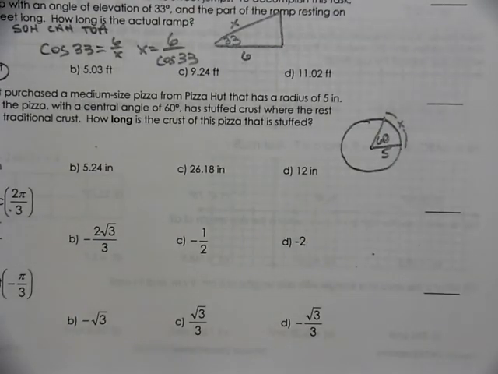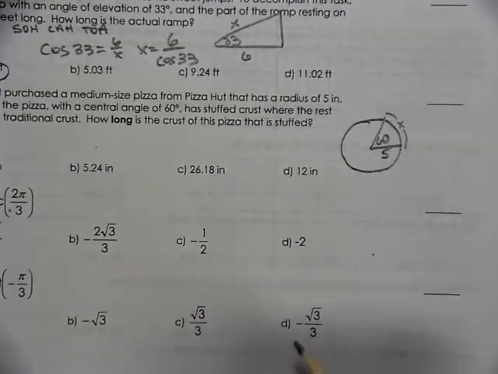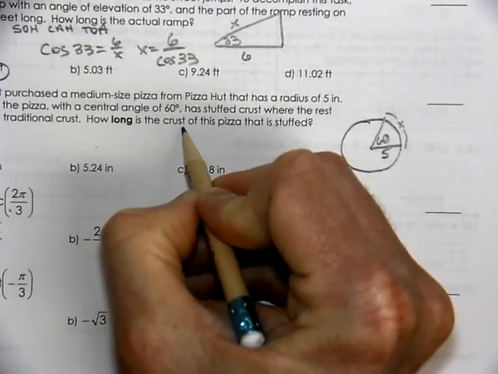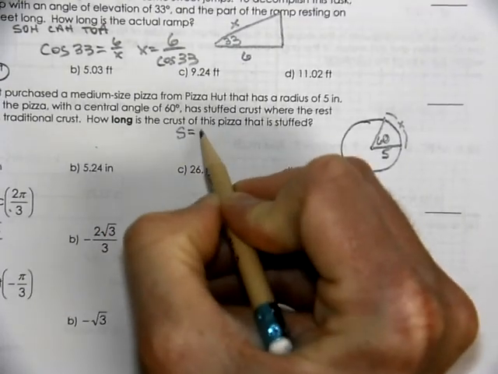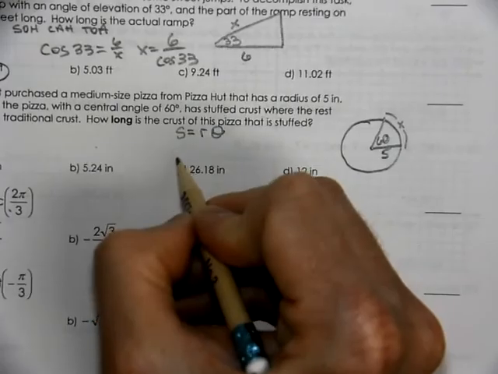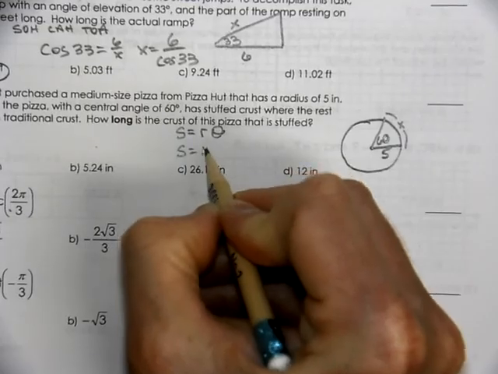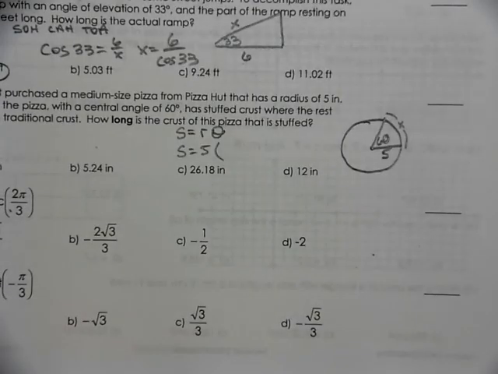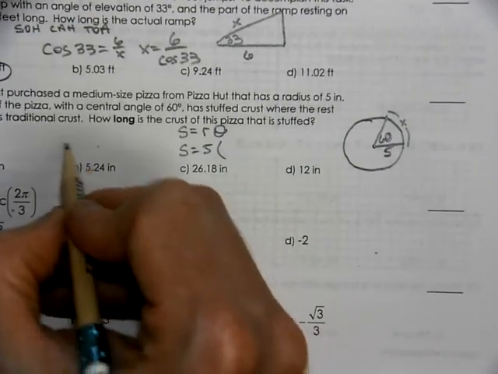We're not talking about it being measured as a measure of that value, which would be 60. We're talking about the length. So it's an arc length. There's a formula we can use. R theta is our arc length. R is 5, and theta must be in radians.